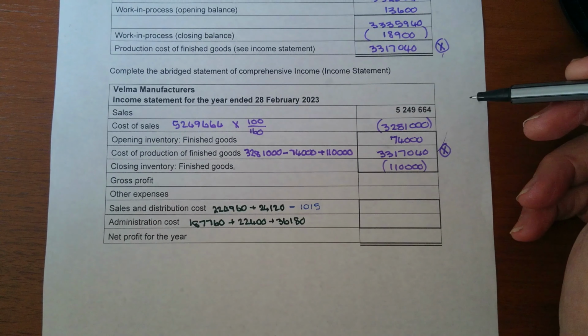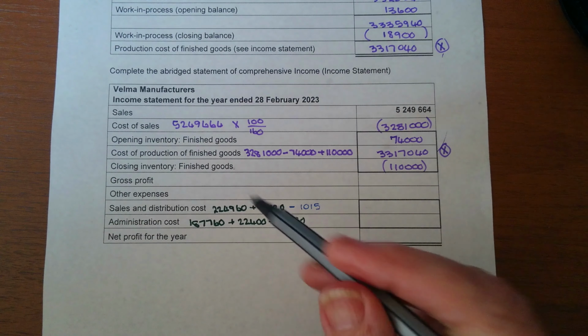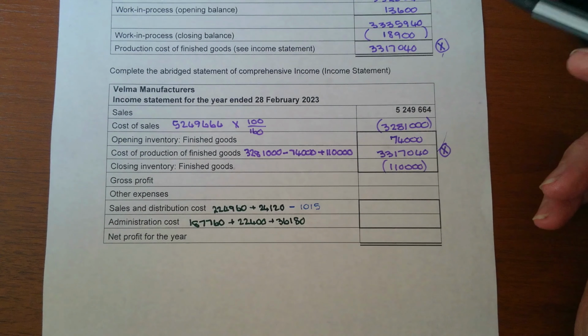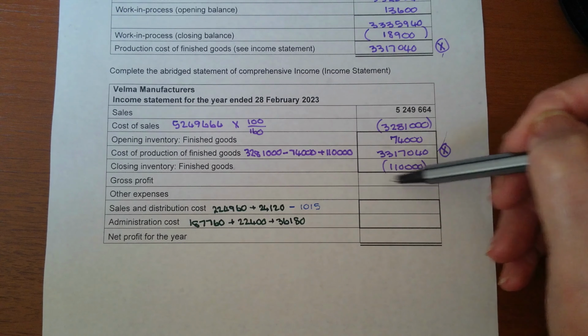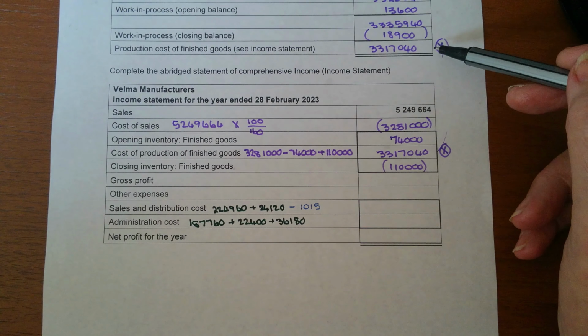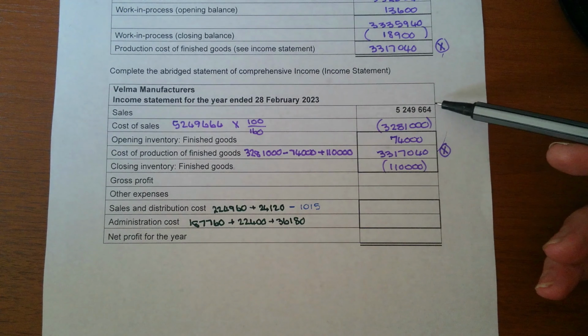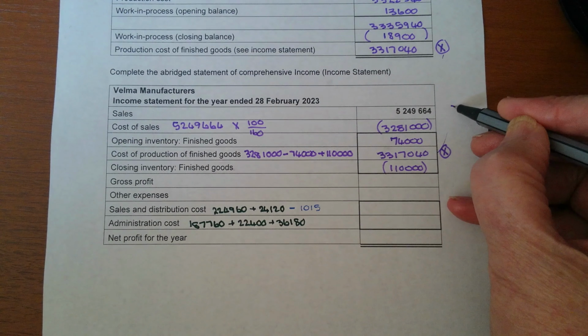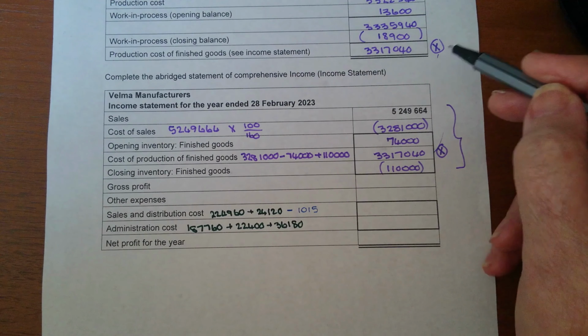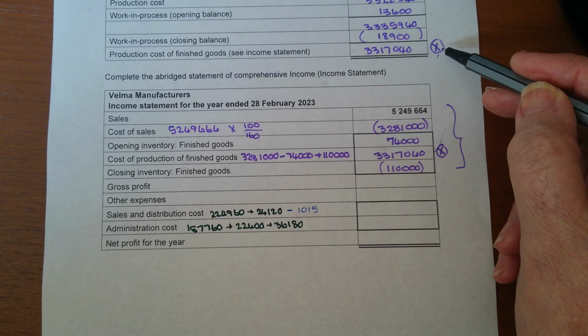They do this quite often. Sometimes they ask you to do the whole income statement. In the majority of cases, they will just leave out some information that you need in the production cost statement to see if you realize that you have to use this calculation at the top part of the income statement to calculate this production cost.